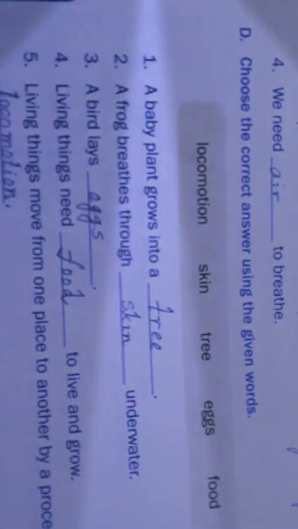Next one, choose the correct answer using the given words. They have given some words. A baby plant grows into a, yes, tree. A frog breathes through skin under water. And a bird lays eggs. And fourth one, living things need food to live and grow.